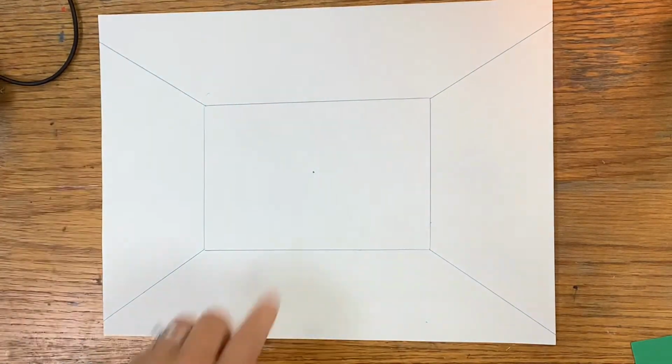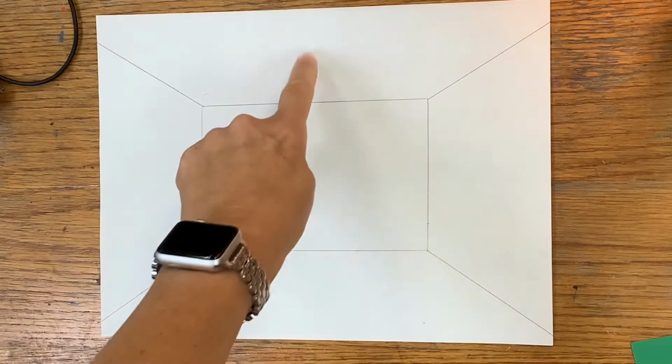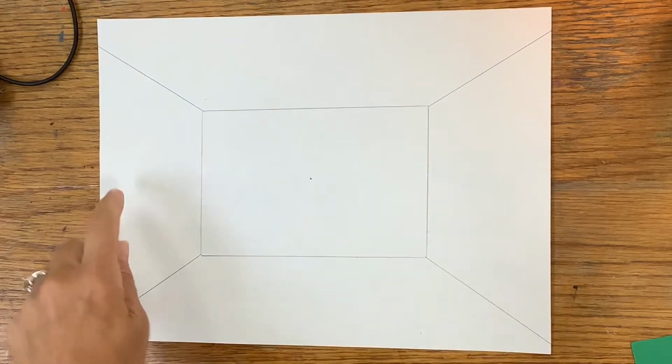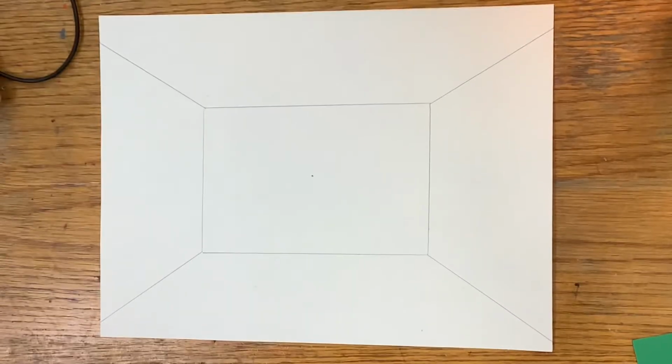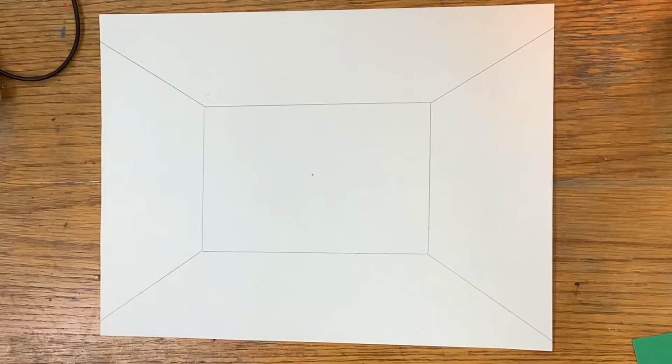Okay, I've got my room. So this is the far wall, ceiling, floor, and the two side walls. Now we can fill up this room with all kinds of things. One thing that I like to start with is the bed, because in a bedroom, usually that's the biggest thing.